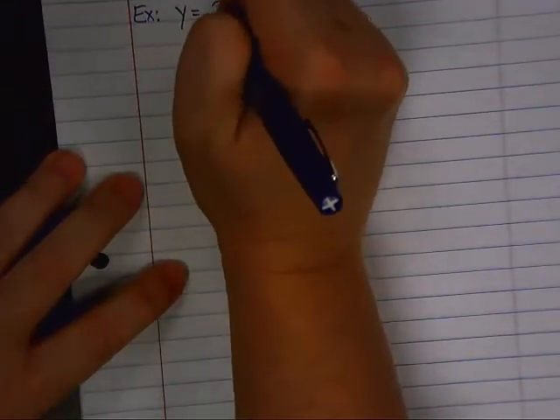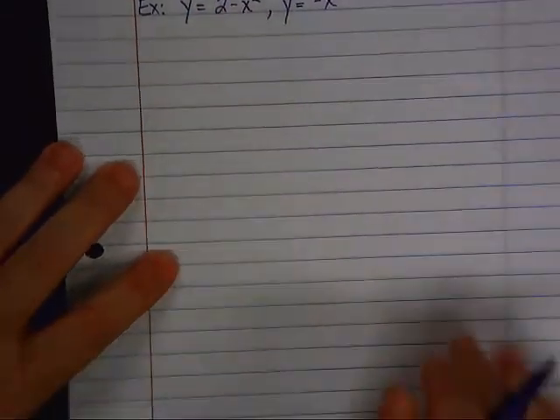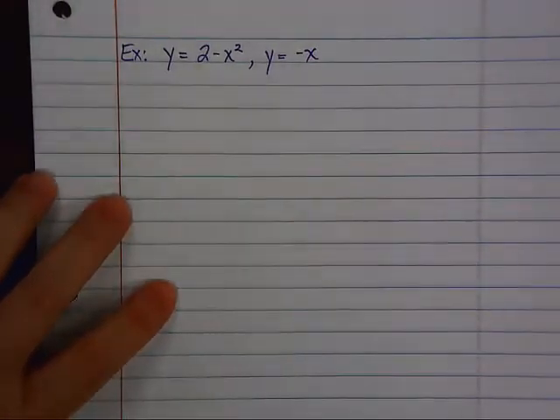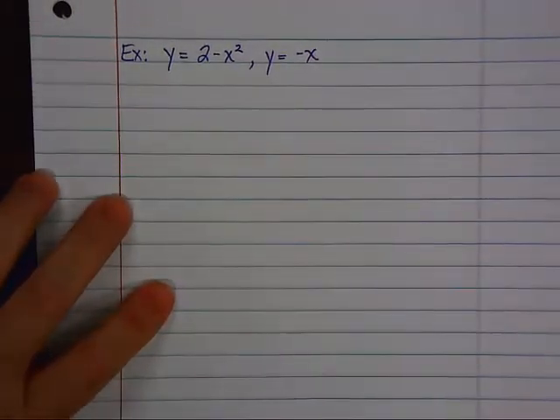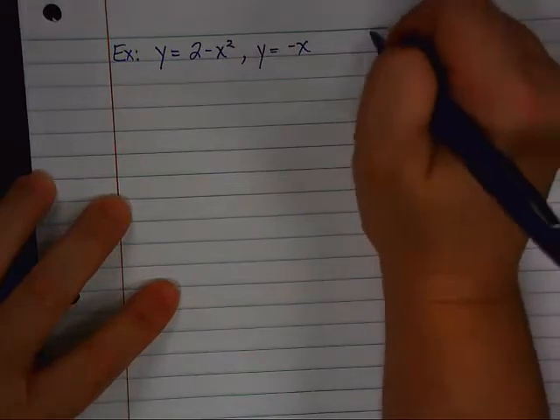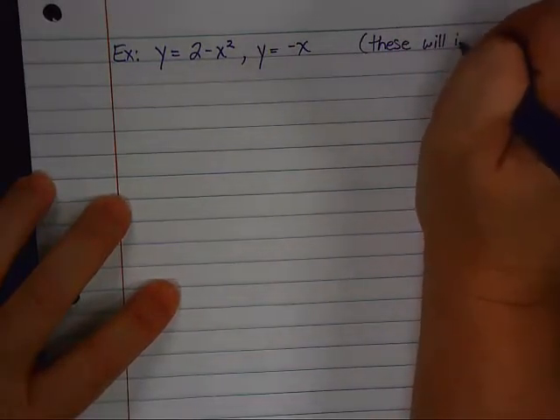Y equals 2 minus x squared. Y equals negative x. There are your two functions. They didn't tell me from here to here. That means that you will have to find them yourself. If they don't give you an interval, they will definitely intersect.